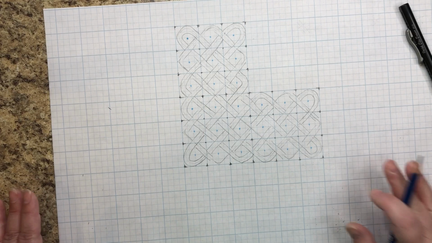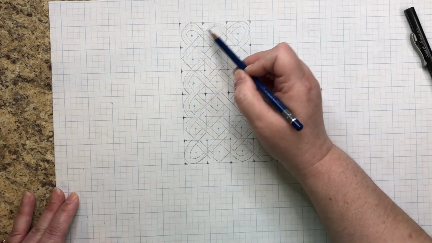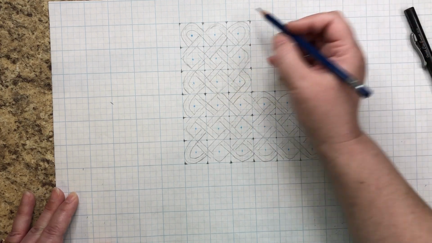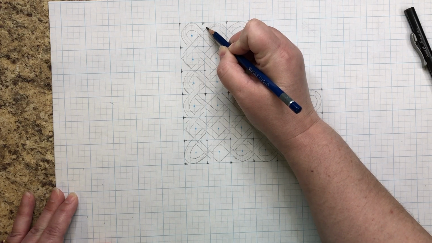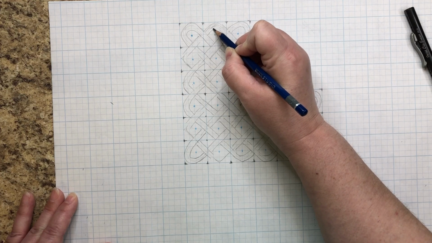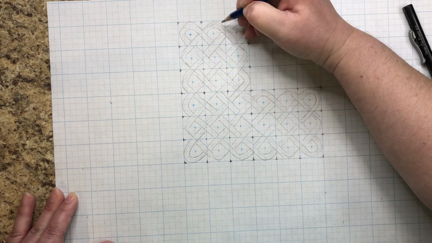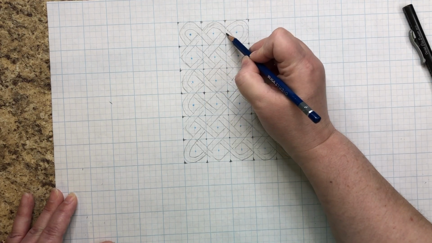All right, we have one more thread to do, and I'm just going to start up here in the corner. This is the last thread. All right, so this thread came from under that, so we're just going to go with that. Start with what's already there. All right, it came from under, and it's going to go over.